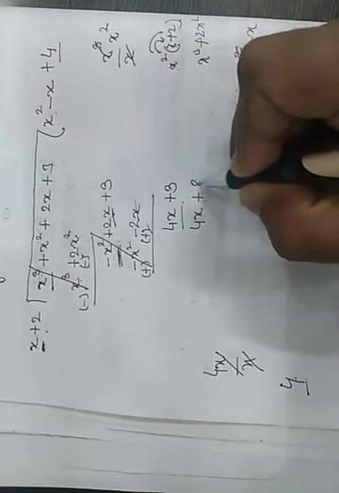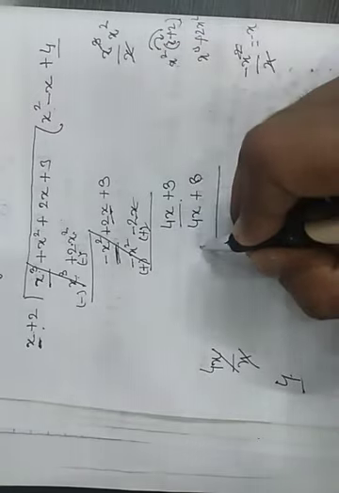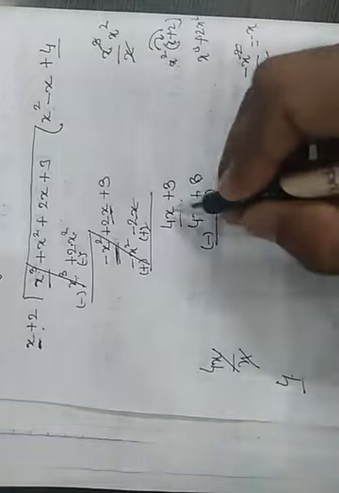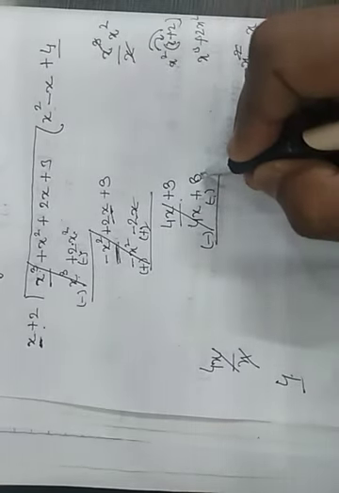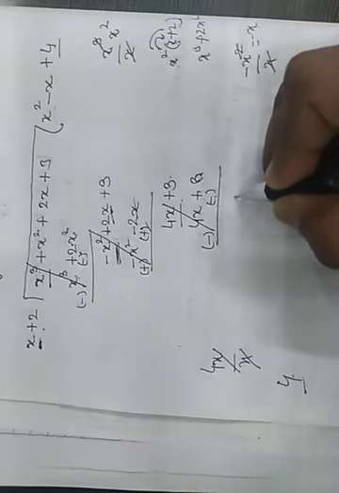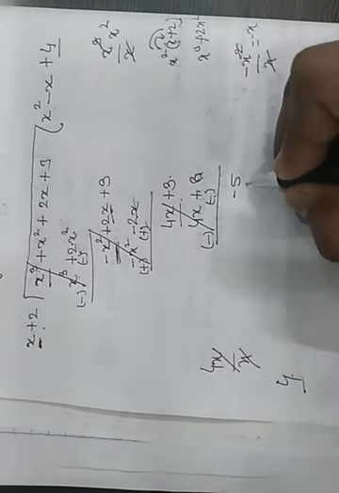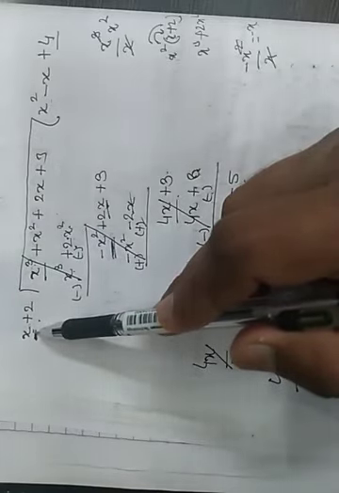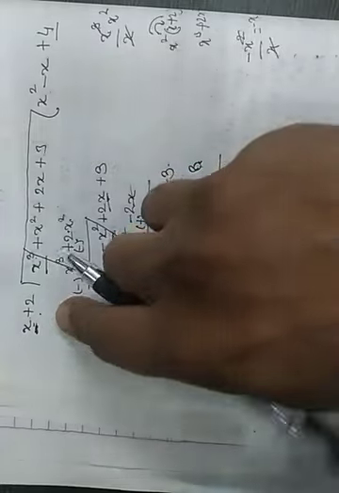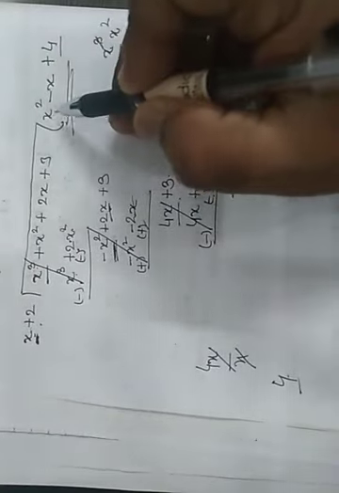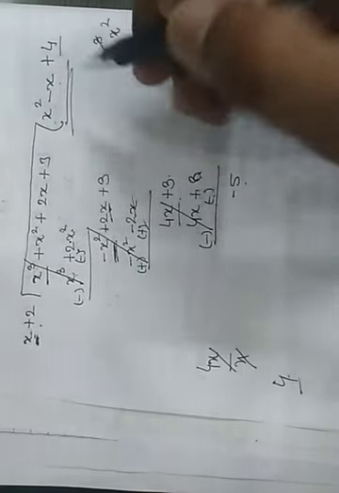4 into 2, 8. Change the sign, negative, negative. This positive becomes negative, this positive becomes negative. It will get cancelled. Minus 8 plus 3. It becomes minus 5. Now, the degree of this 5 is 0 and the degree of the divisor is 1. So the degree of the remainder is less than the degree of the divisor. That's why we will stop it, and the result of this division is x square minus x plus 4.